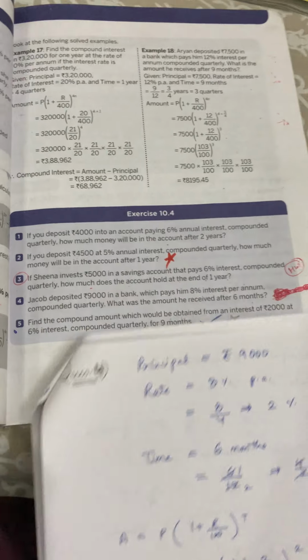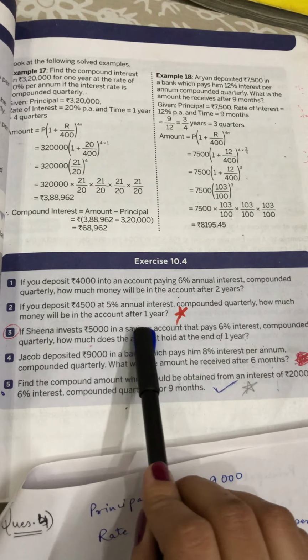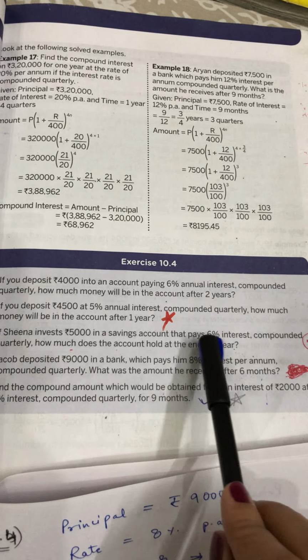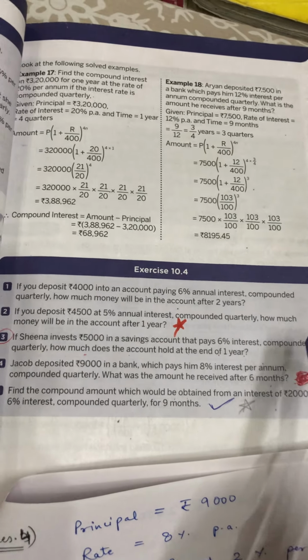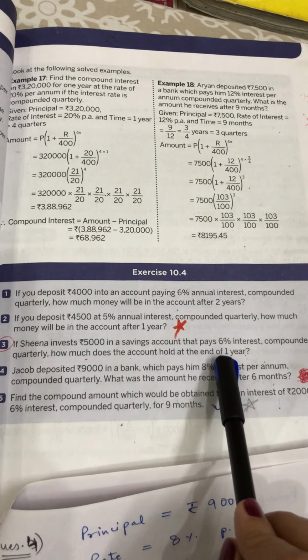Similarly, in question number 3, if Sheena invests rupees 5,000 in a savings account that pays 6% interest compounded quarterly, how much does the account hold at the end of 1 year?